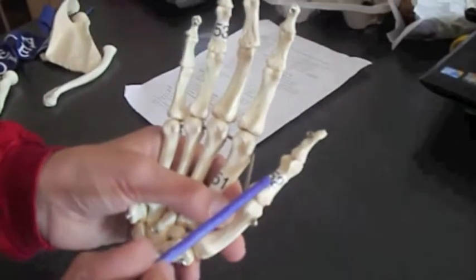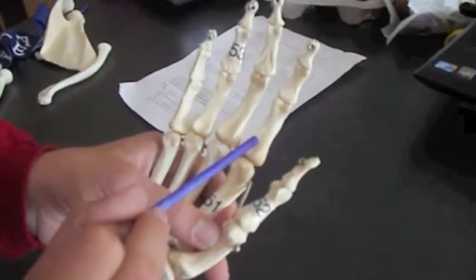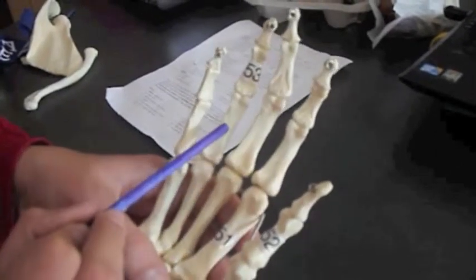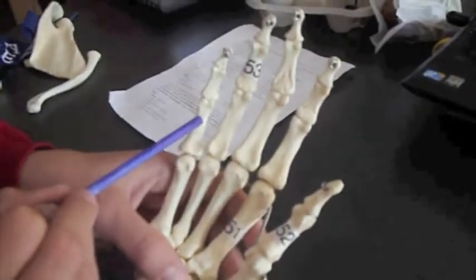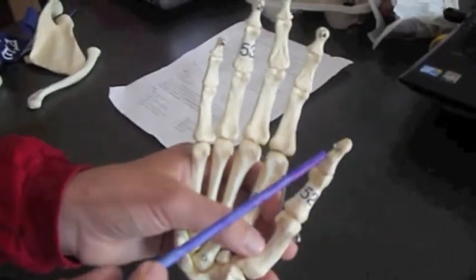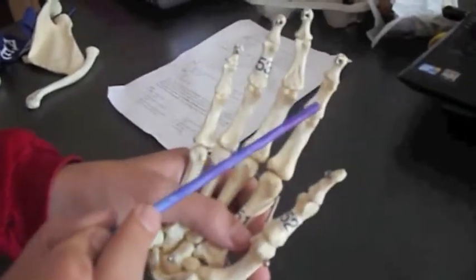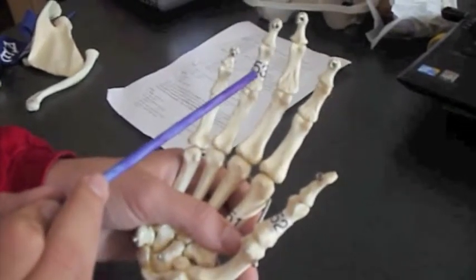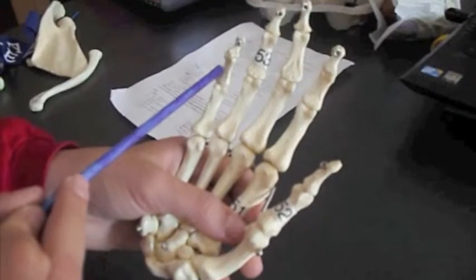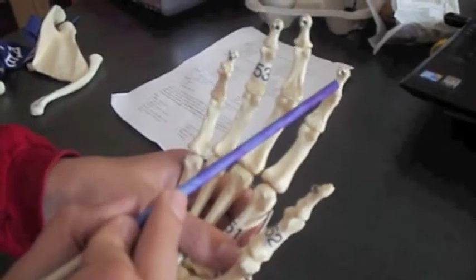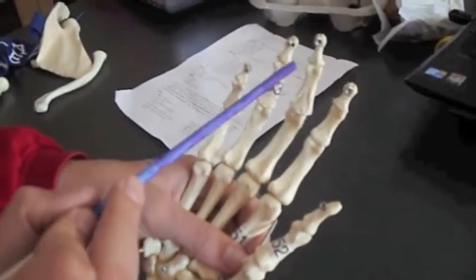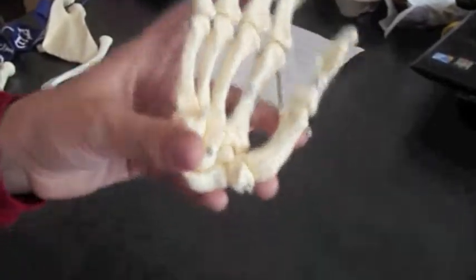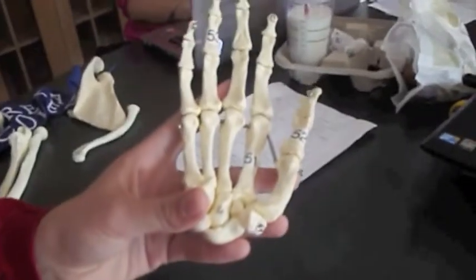We have our first proximal phalange, our second proximal phalange, third proximal phalange, fourth proximal phalange, and fifth proximal phalange. We have our first distal phalange, our second middle phalange, third middle phalange, fourth middle phalange, and fifth middle phalange. Our second distal phalange, our third distal phalange, our fourth distal phalange, and our fifth distal phalange. And that is our hand.